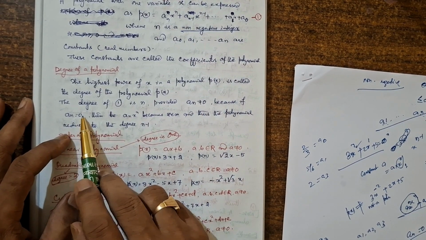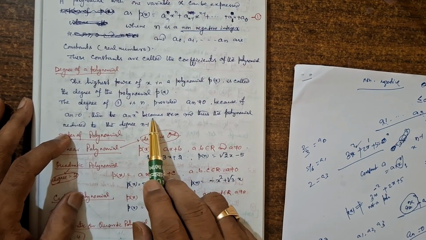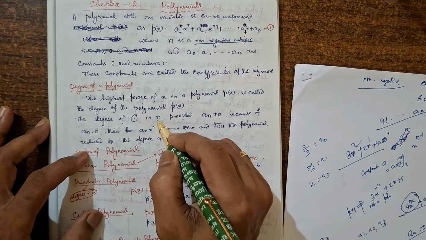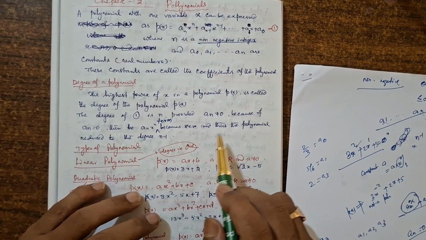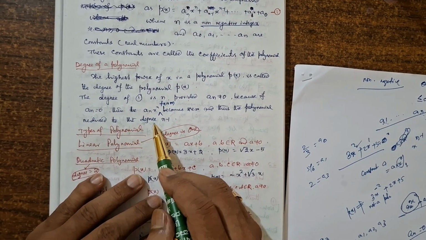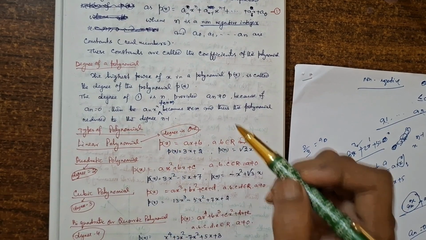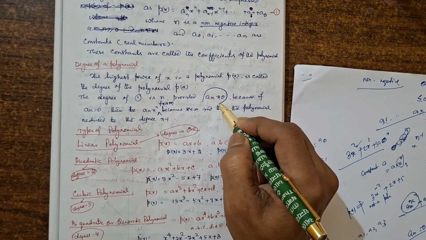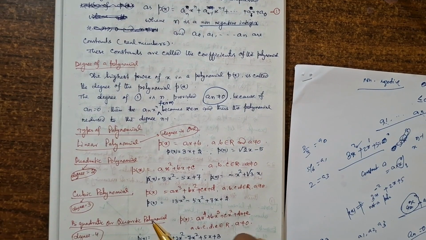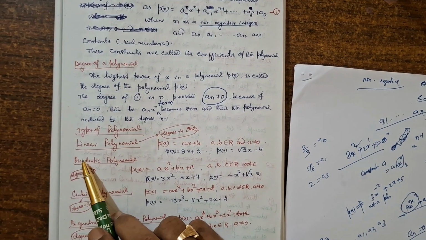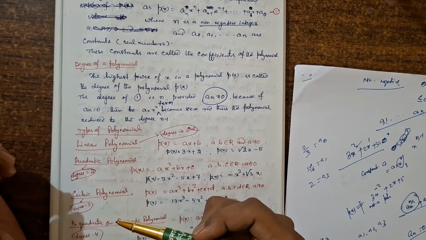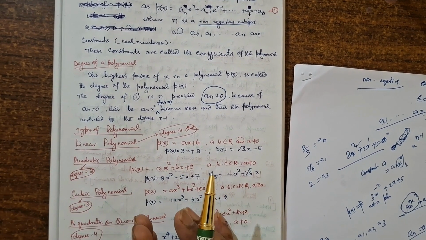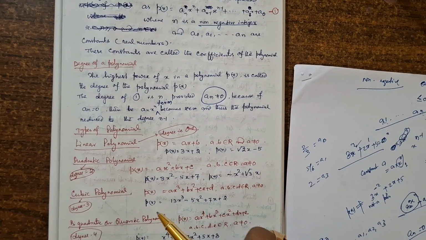Because if an is equal to 0, then the term an x to the power n becomes 0, and thus the polynomial reduces to the degree n minus 1. So therefore this restriction is there: an must not be equal to 0. Types of polynomial. There are various types of polynomial. We are categorizing the polynomials depending upon the degree of the polynomial.